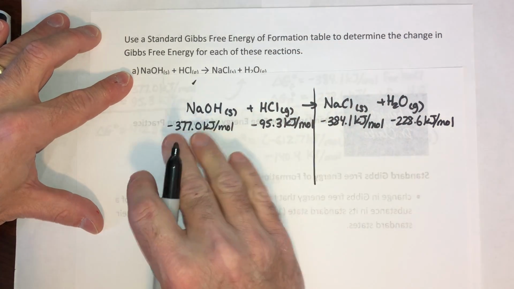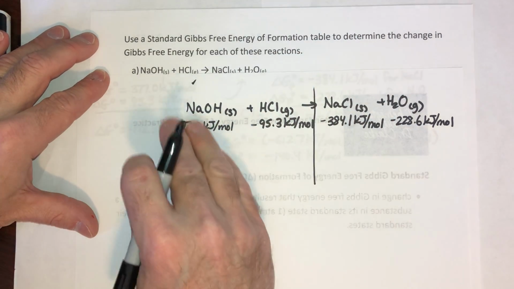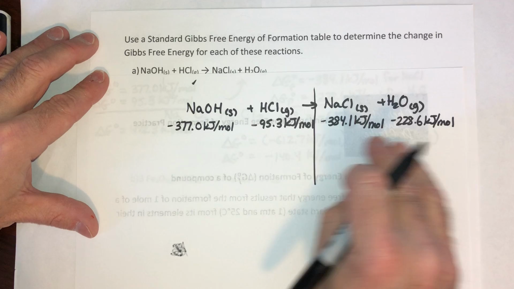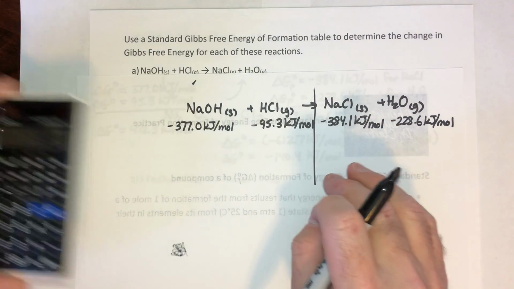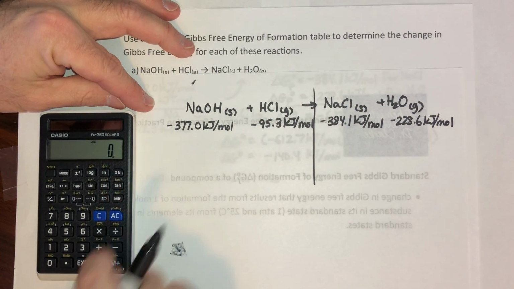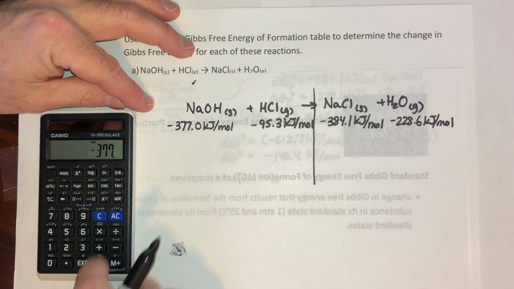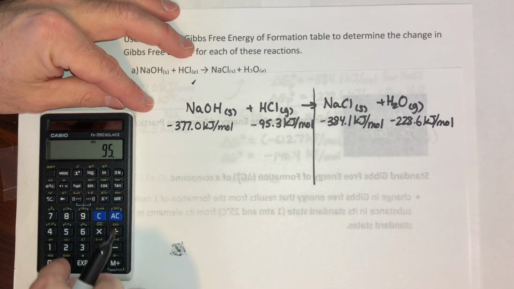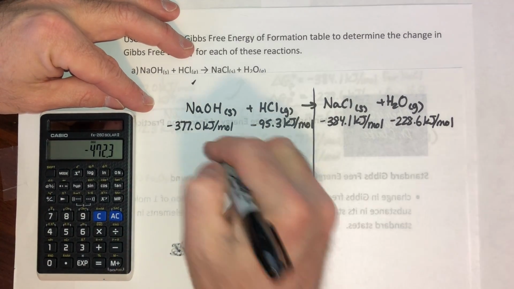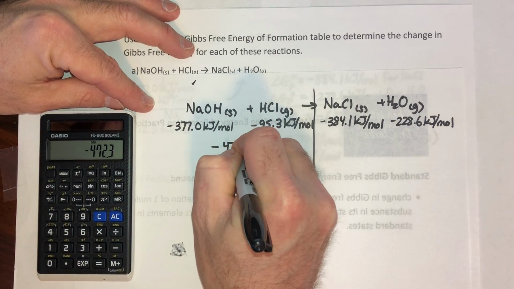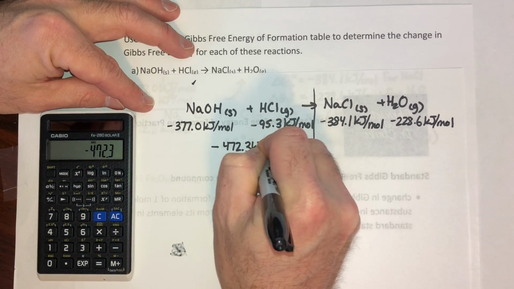Let me just divide it into reactants versus products. So I'm going to add up all the reactant values and I'm going to add up all of the product values. So here on the reactant side, I had negative 377 plus a negative 95.3 gives me a negative 472.3 kilojoules per mole.